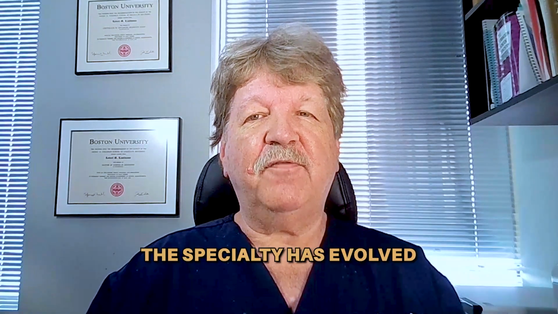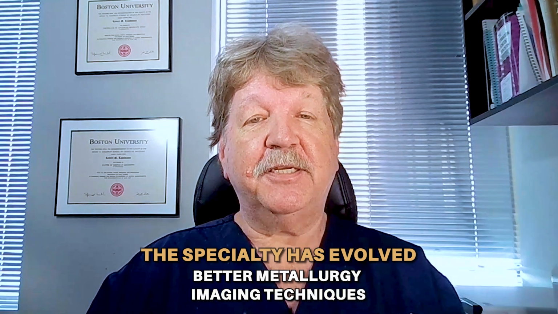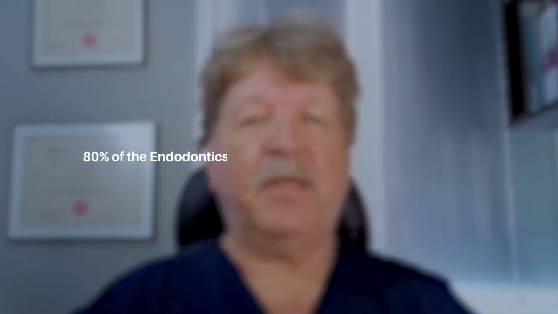The simple fact is this: the specialty has evolved. With better metallurgy and imaging techniques, it became possible to scale back the canal size. There are certainly many talented endodontic clinicians who can perform endodontics through these more restrictive accesses, but my concern is for the 80% of the endodontics that's performed by the general dentist.